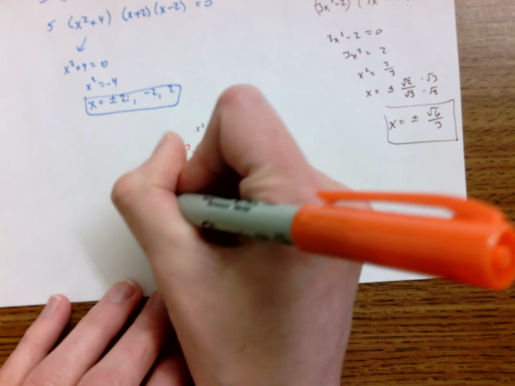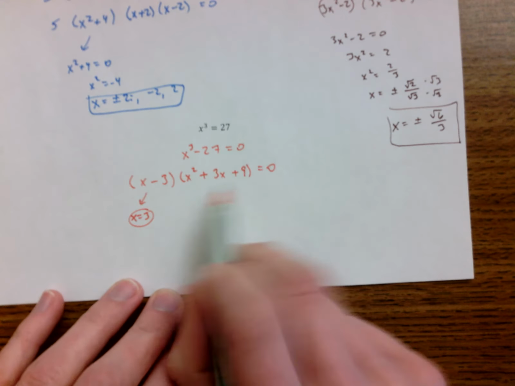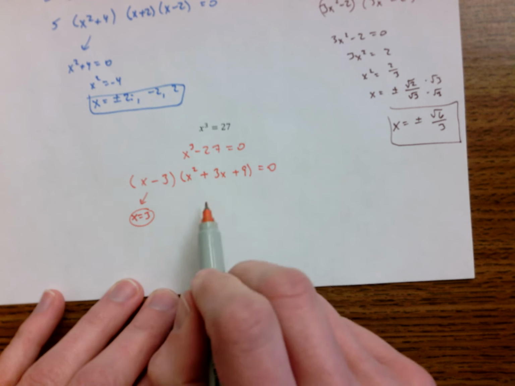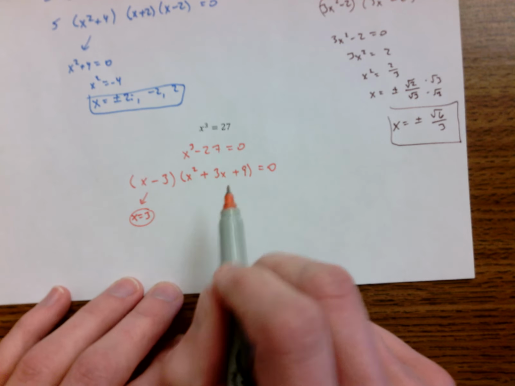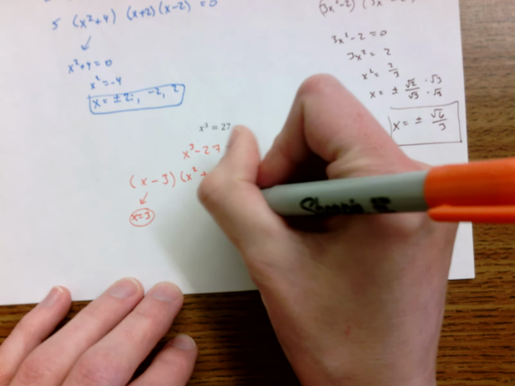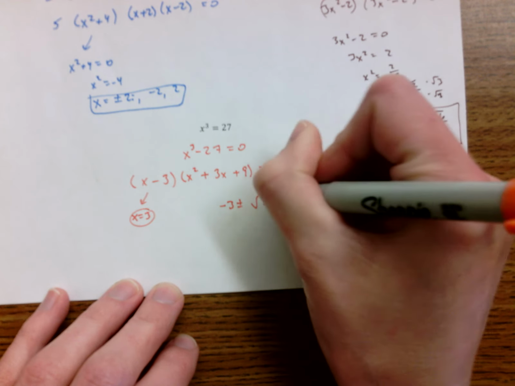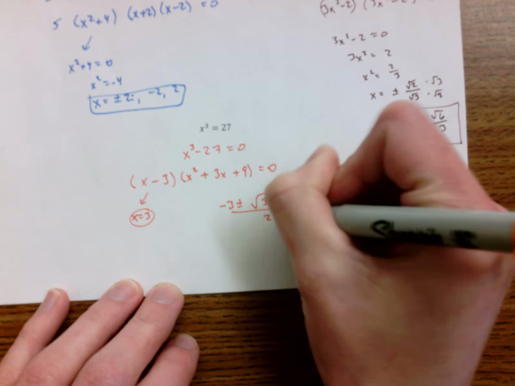So from here, it's pretty obvious to see that x equals 3. Okay, but this one we still have to solve. And anytime that you do a sum or a difference of two cubes, this is never going to factor. Okay, so you're not going to be able to factor this from here. So at this step, I'm going to have to use the quadratic formula. So opposite of b plus or minus square root b squared minus 4ac over 2a.